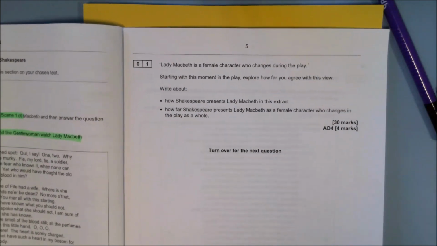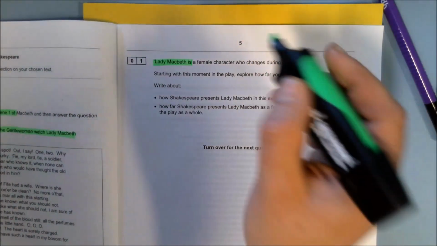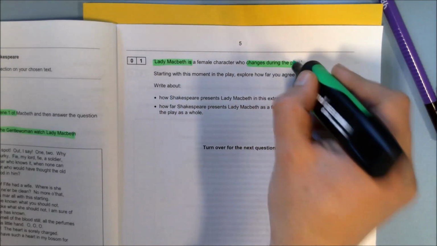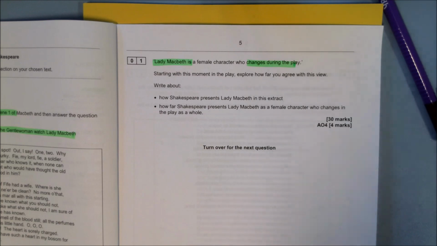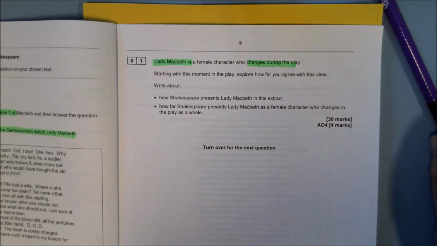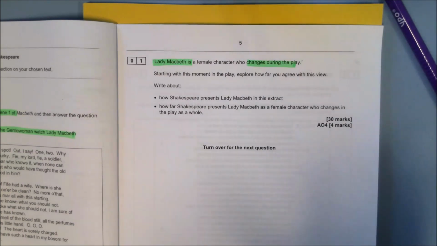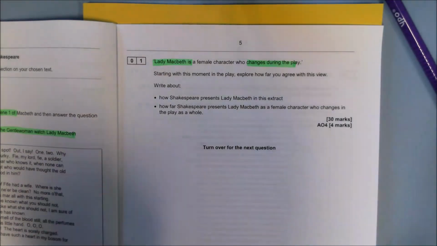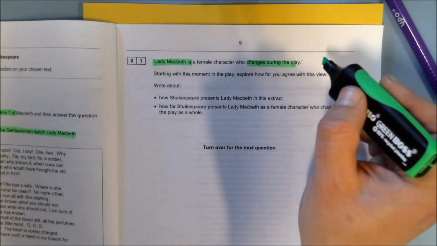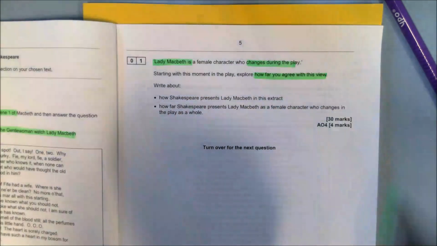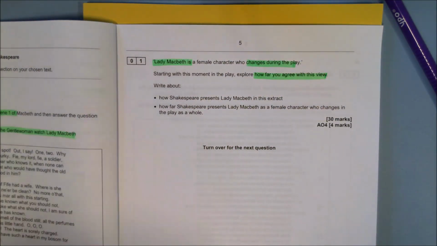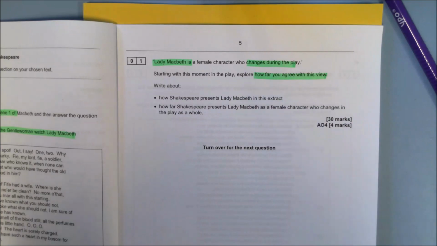Do read the question first. Here it is: Lady Macbeth, highlighting key words, a female character who changes during the play. So this is about Lady Macbeth's character arc, how she changes, where she starts from, and how she ends. I'm going to look at ways of dealing with that in a moment once we've looked at the whole paper. It says, starting with this moment in the play, explore how far you agree with this view. You're likely to have either an agree or disagree statement of some description, and more times than not you will agree, or you might have a question that's more about a theme like fear, for example, or ambition. And you're asked to look at Lady Macbeth in the extract and in the rest of the play.